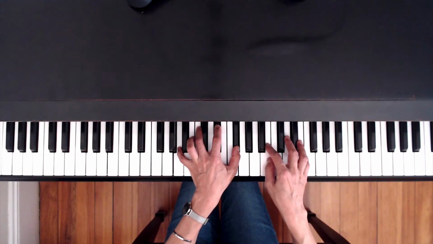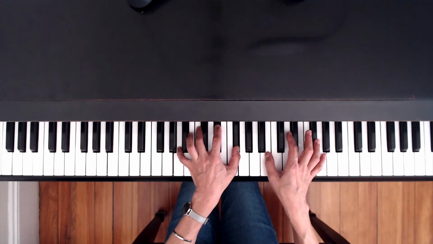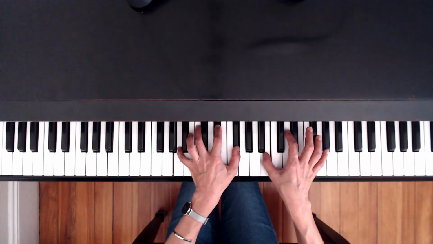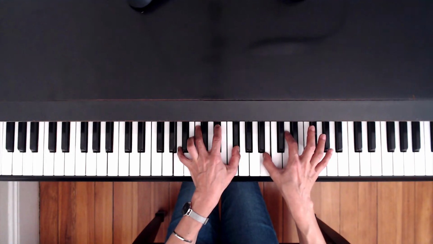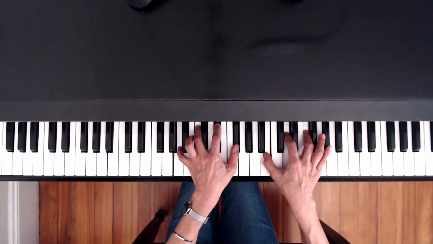So bottom note is A, so whole step above is B. So I put here. So next note is C. So whole step above from C is D. And the next is E flat. So whole step above from E flat is F. Whole step above from G flat is A flat.